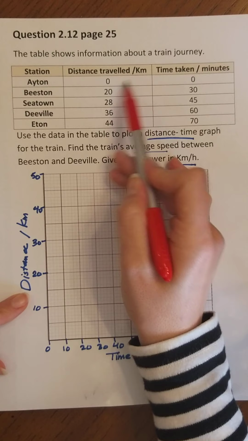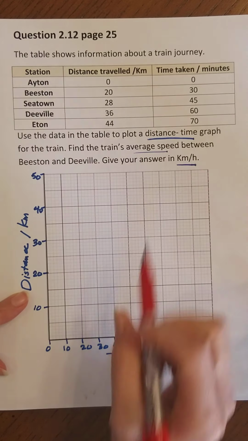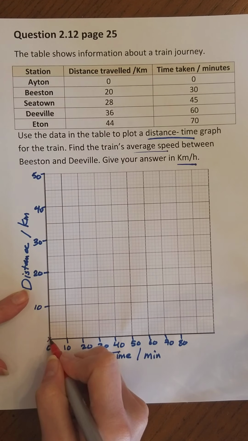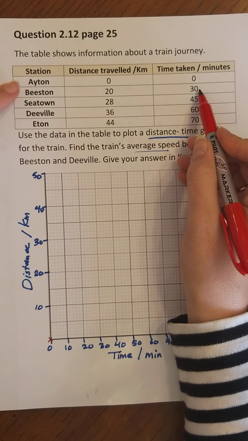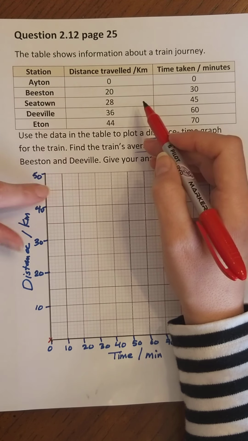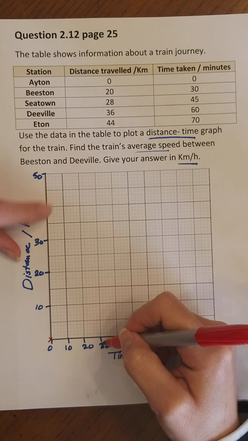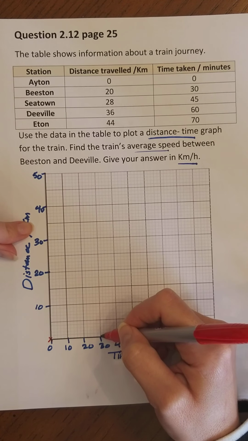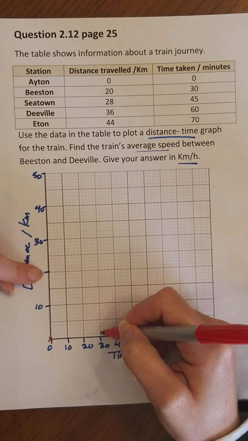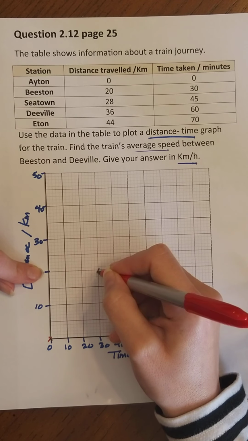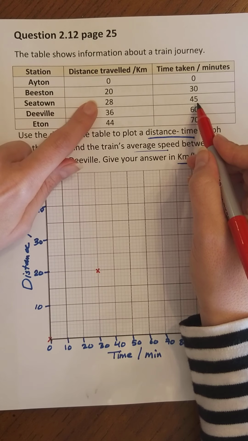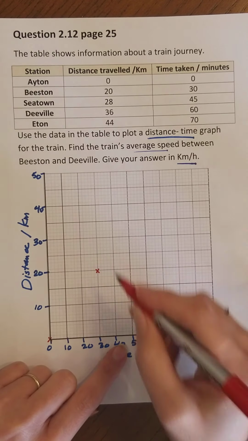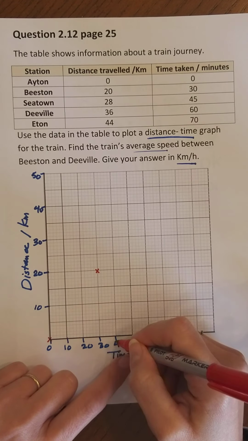The first set of data, 0 kilometers, 0 minutes. So this is our first point. At 30 minutes, the distance is now 20 kilometers. So we plot a point between 30 minutes and 20 kilometers. At 45 minutes, the distance is 28 kilometers. 45 is in the middle between 40 and 50.